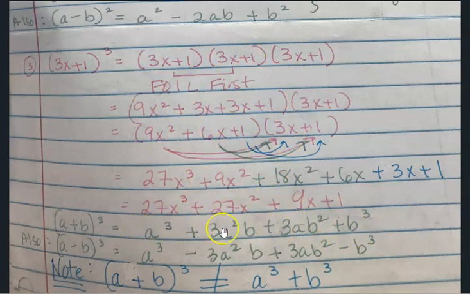So you could use this shortcut and not have to go through this whole FOIL process, but that's only if you memorize it. If you don't memorize it, it's really not worth it. You may as well just go ahead and FOIL. It's a little bit more work, but you're less likely to make any mistakes in the memorization of the formula. A minus b cubed follows the same pattern. It just changes some signs, so you'd have to memorize which signs go where.